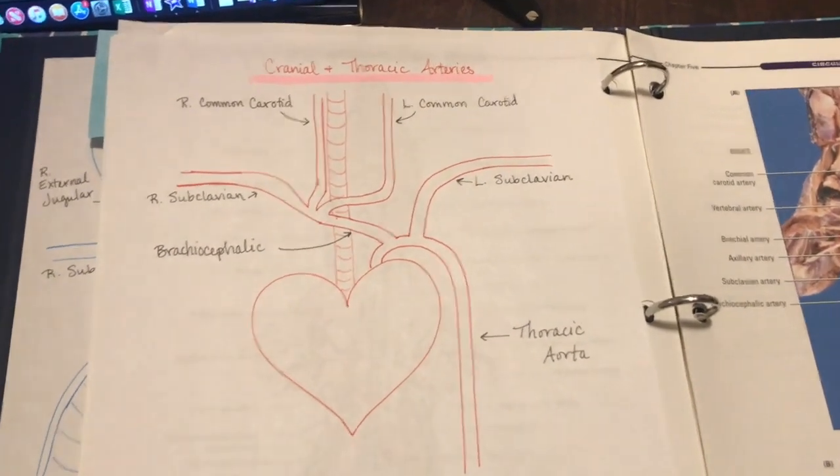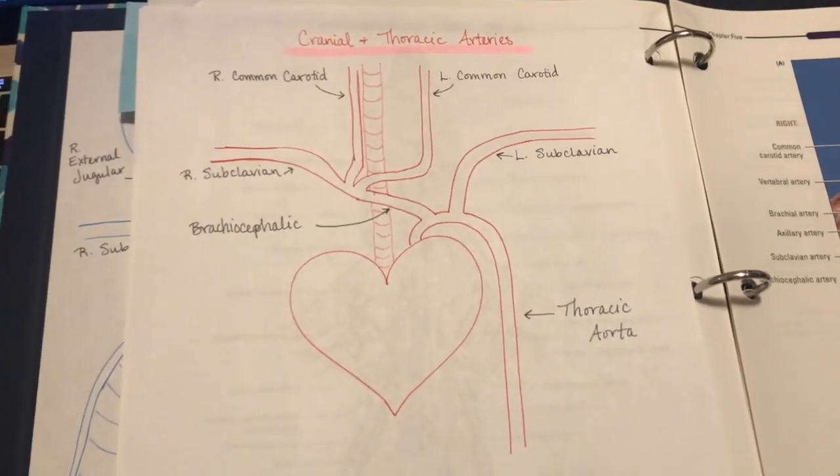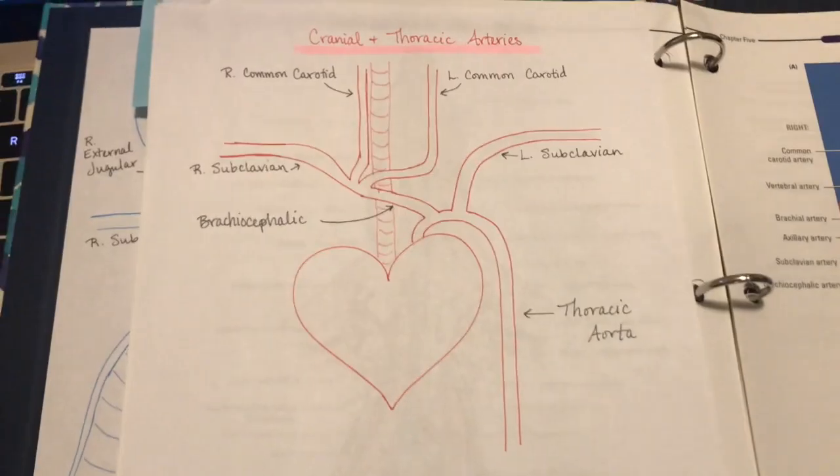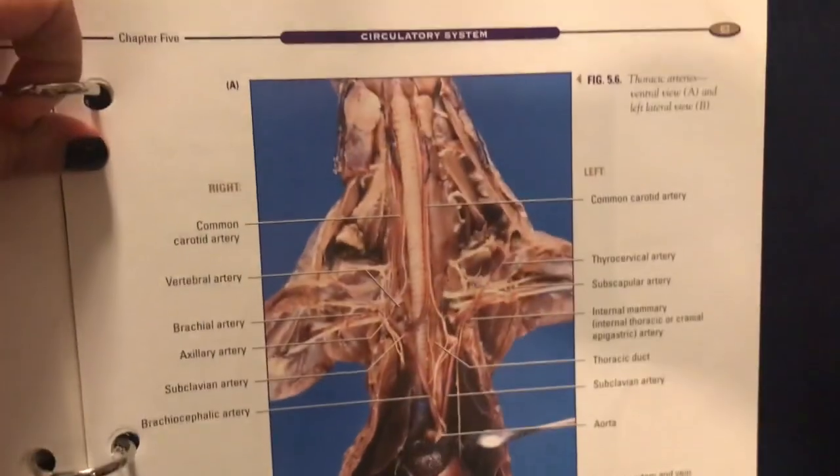So if you worry about being able to translate this information as it's depicted in a diagram into finding those blood vessels in an actual Mink, then I would strongly suggest going to page 63 of your lab manual.